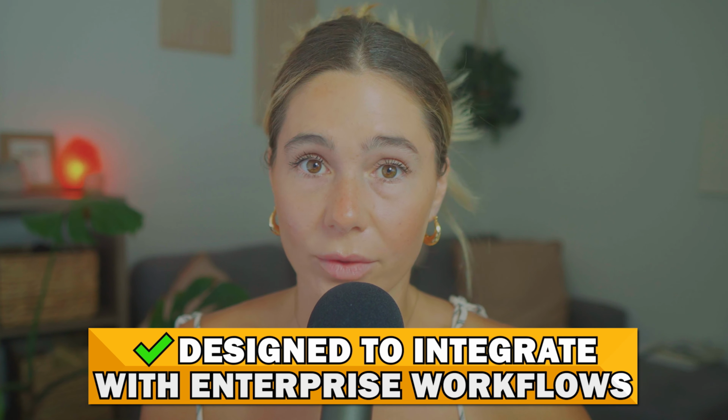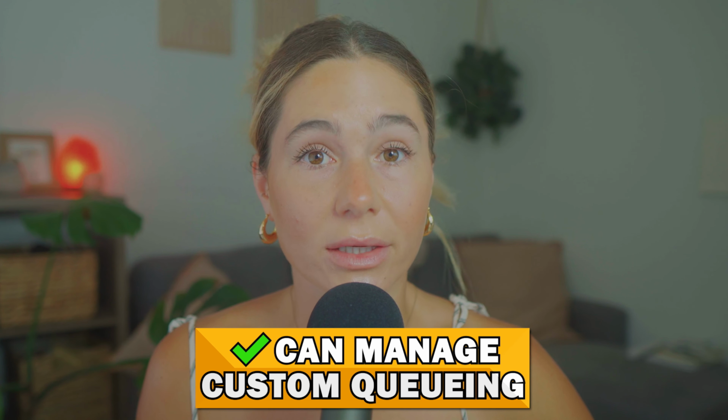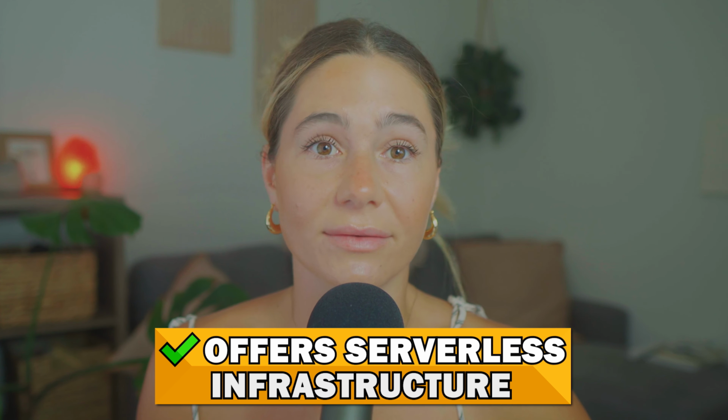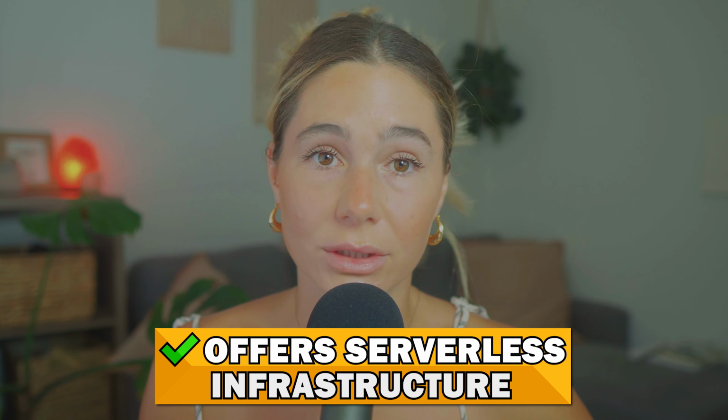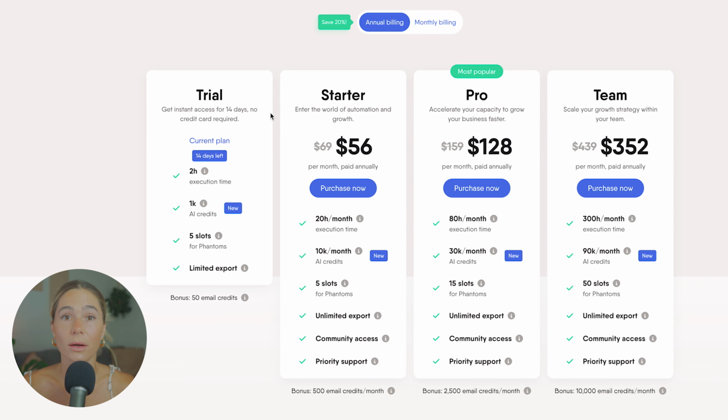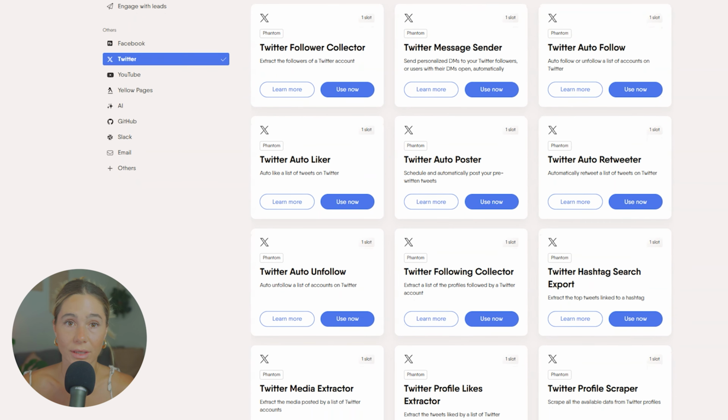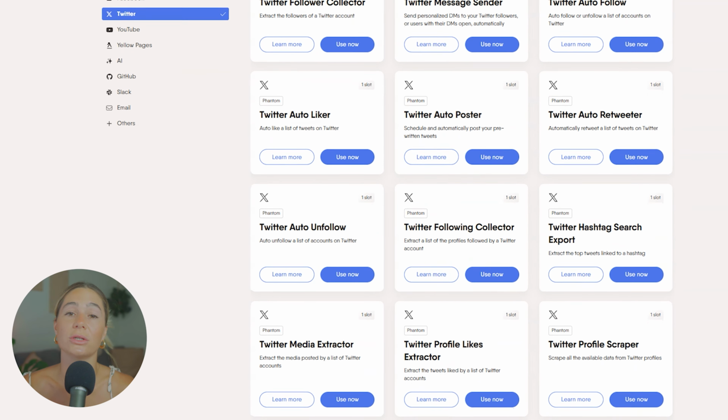It's designed to integrate with enterprise workflows, can manage custom queuing, and even offers serverless infrastructure with long execution times. PhantomBuster can scale, but only within the limits of their pricing tiers, and it's not designed for large-scale scraping jobs with thousands of pages or complex logic. Next, let's talk about ease of use.